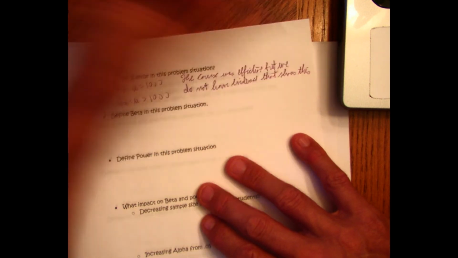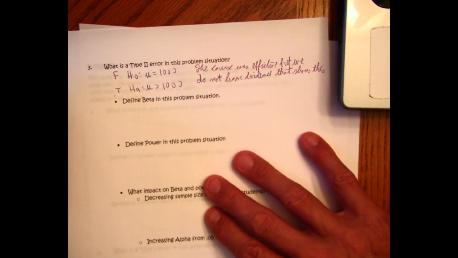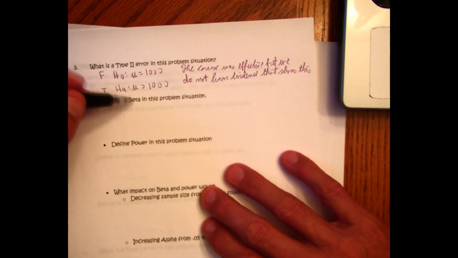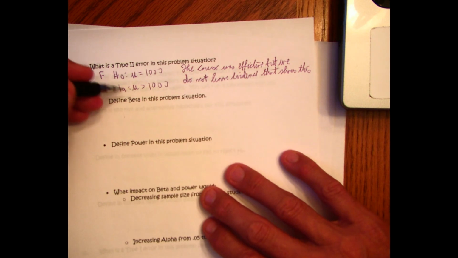That's what it means in context. So what it means is we didn't reject the null when in fact the null was false and the alternative was true. So in fact we should have rejected the null and we should have found that the course was effective, but we didn't.